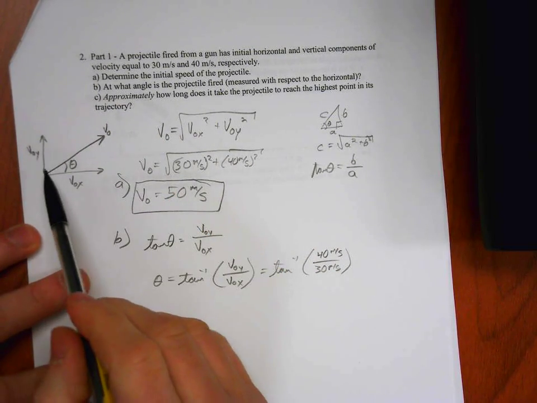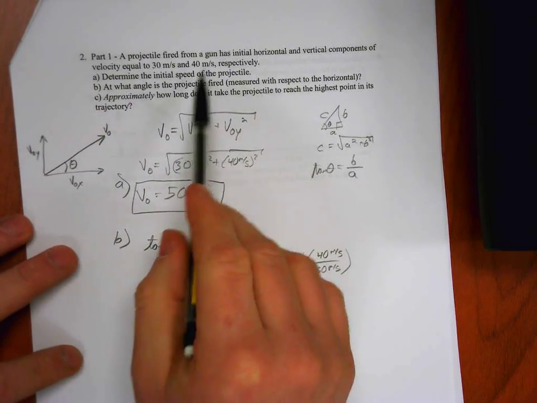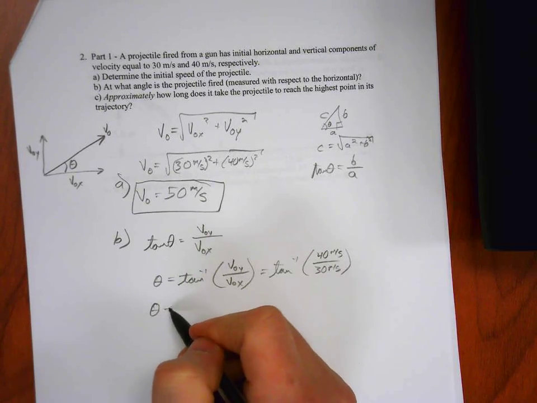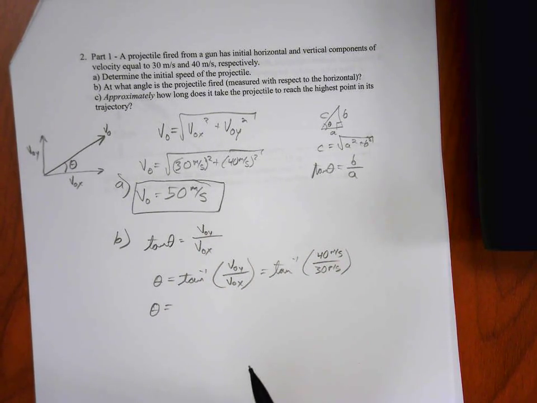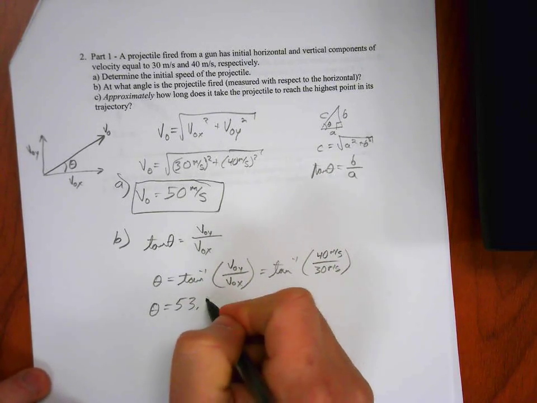I didn't draw this to scale. It should not be more horizontal. It should be more vertical than that because the vertical component is larger. Sorry about that, but it's just a schematic. So theta is then equal to 53.1 degrees.